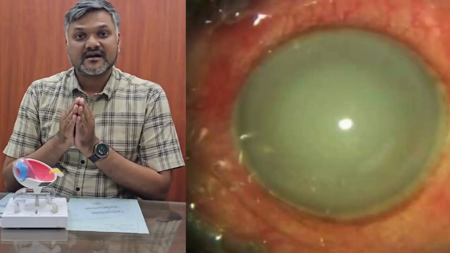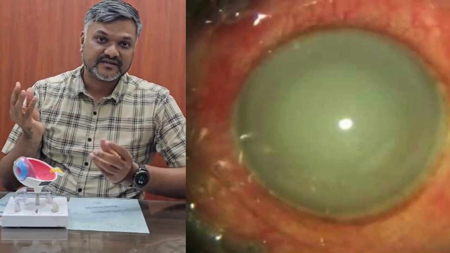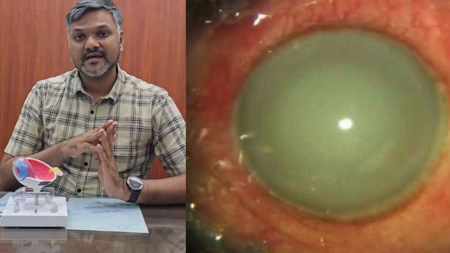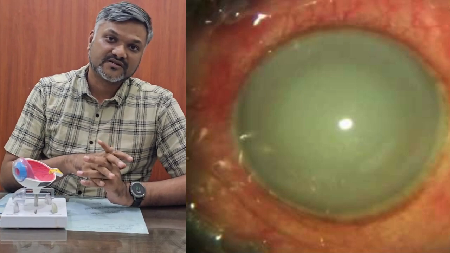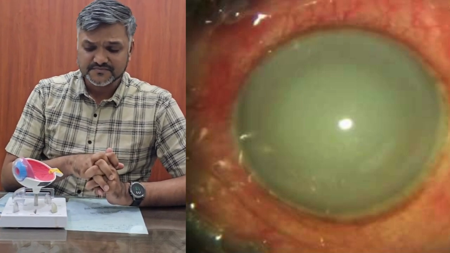Then if it still is not operated and is left on its own, the cataract may burst inside the eye. Now this is one of the emergency situations in the eye which none of the eye doctors would want to see, because in such situations the outcomes are unpredictable. There is no guarantee in vision or in the type of surgery that is advisable or can be given.